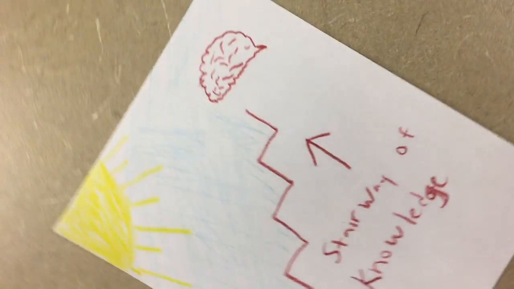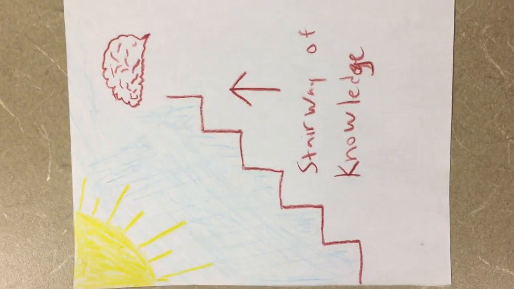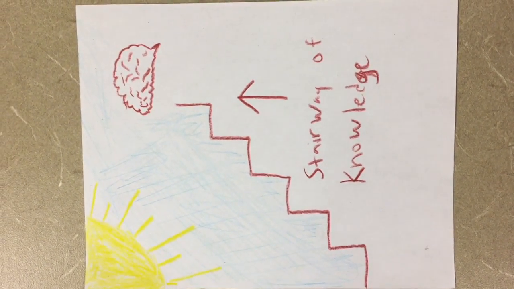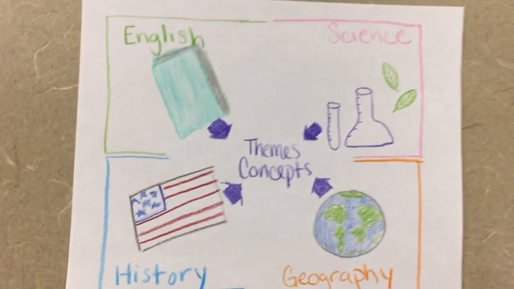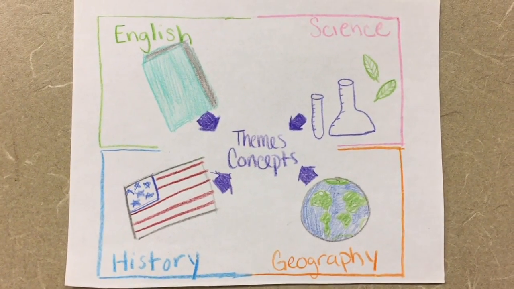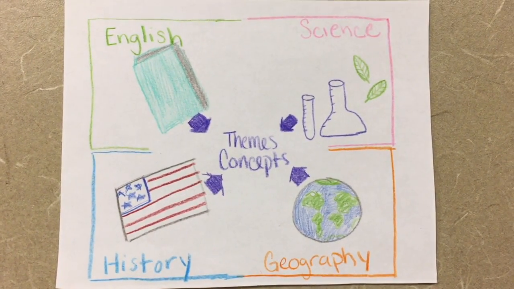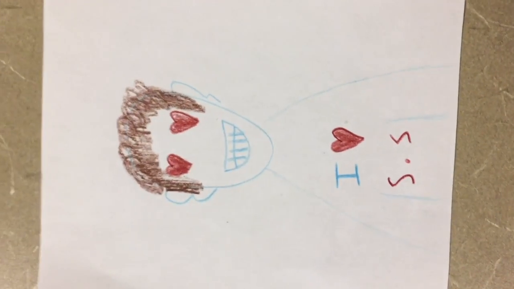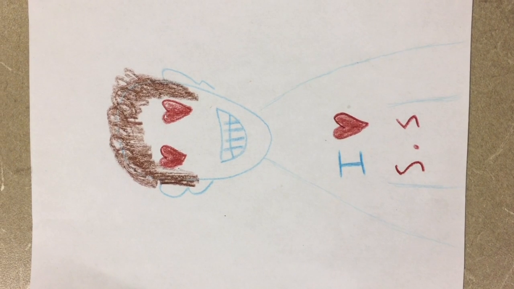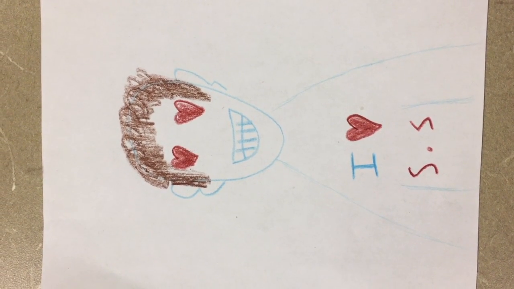The stairway of knowledge includes all levels of thinking or different views of intelligence that the students bring to the lesson. By integrating different subjects into the same themes and concepts, you make a lesson multidimensional. Don't forget to add passion to all your lessons so you can be like this guy. He hards teaching.